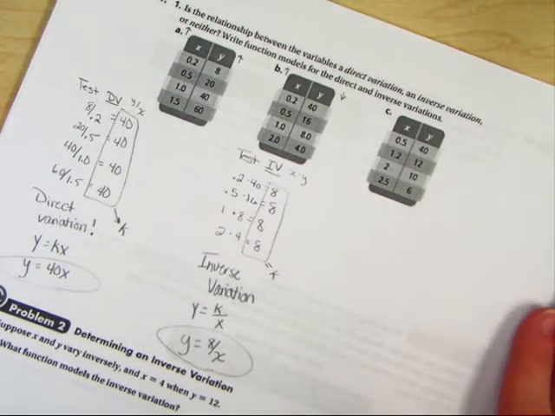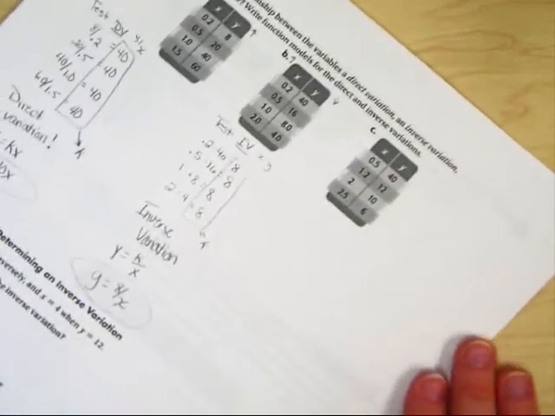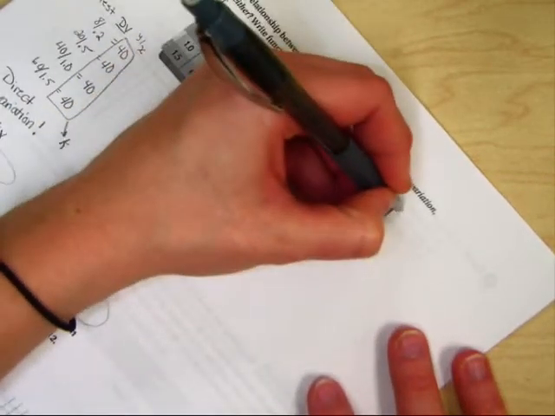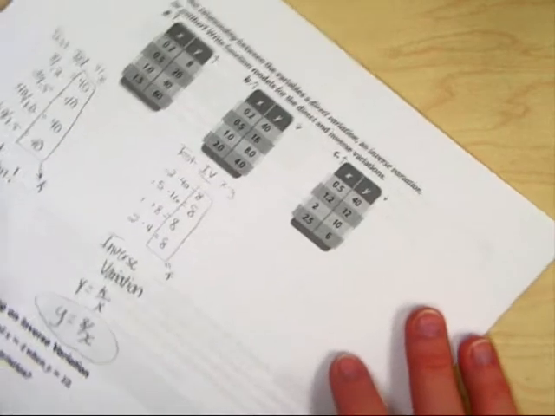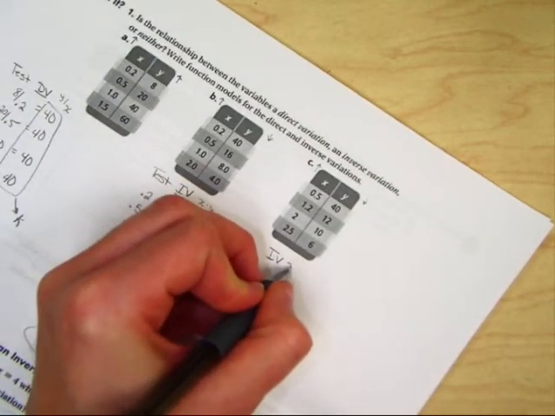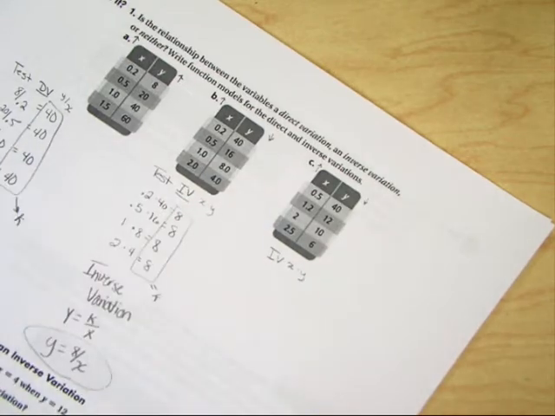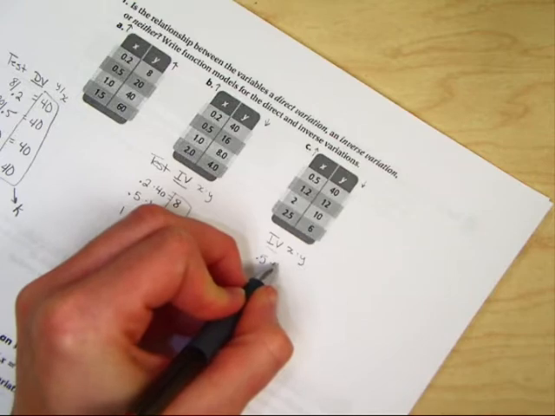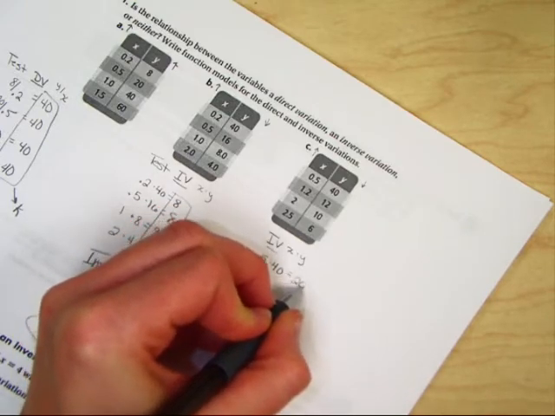In part C, I can test both of them because I do notice as x goes up, y goes down, so I can try inverse first. When they're opposites, I'm going to try inverse. Okay, so I'm going to do x times y for inverse variation. So 0.5 times 40 is 20. All right.